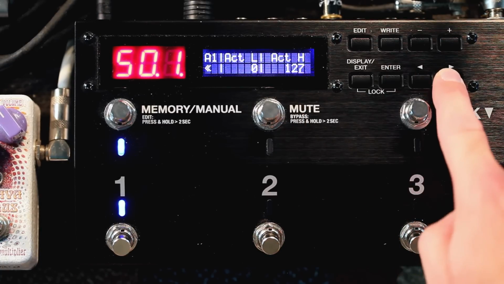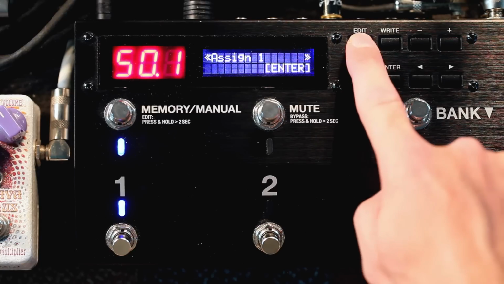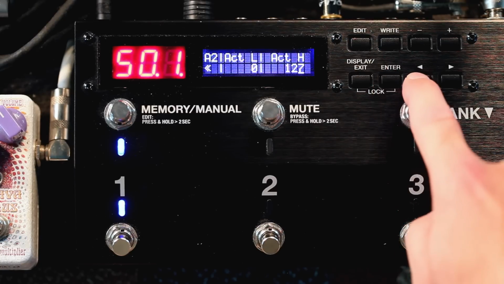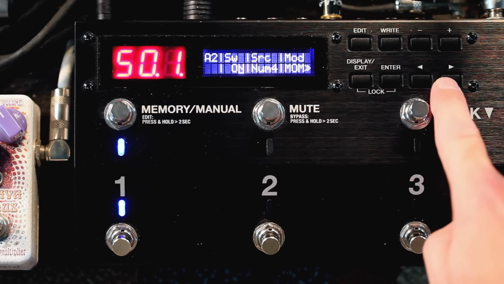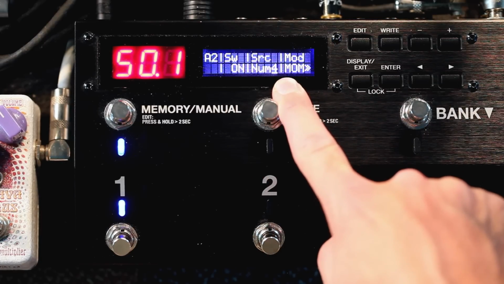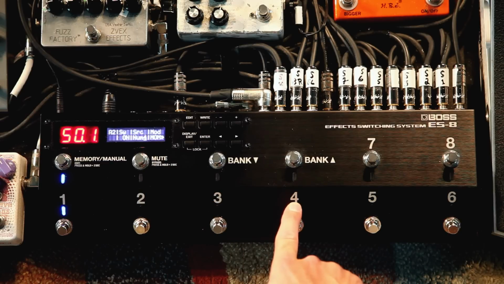Min, max, you leave it like that. Okay, assign number 2. Switch on. Source number 4. I've decided to record the loop with switch number 4.